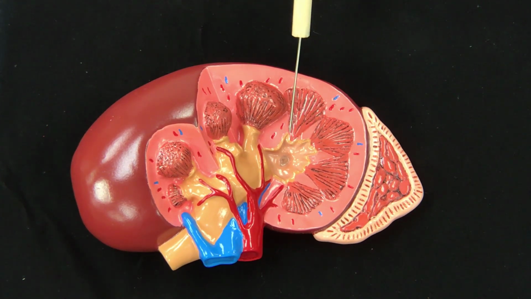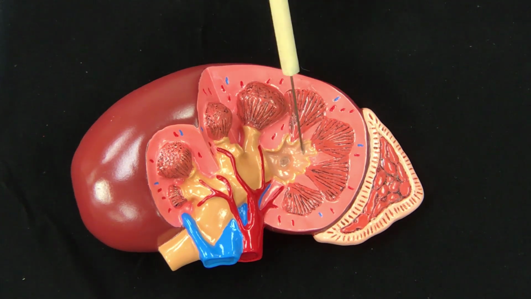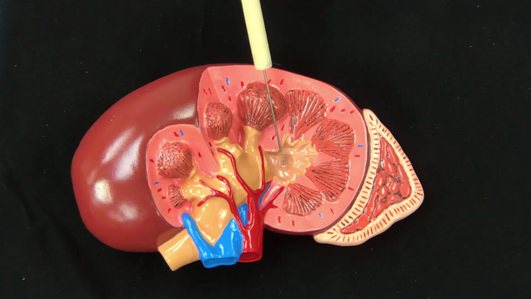Okay, then we move into the third region, which is the renal pelvis. And you have 2 structures in the renal pelvis. Okay, so the minor calyx is here, and then the major would be down in here. Okay, so think of this like roads merging together.